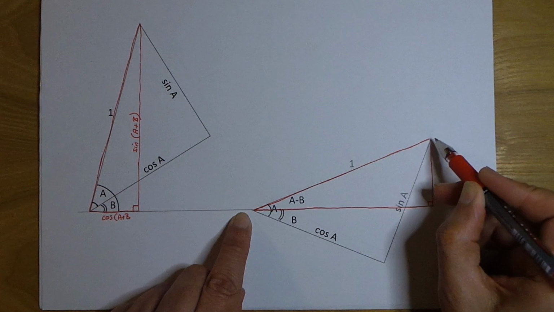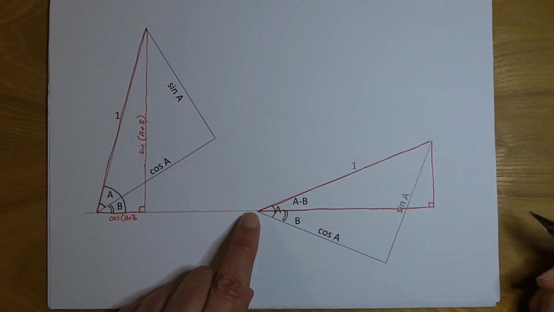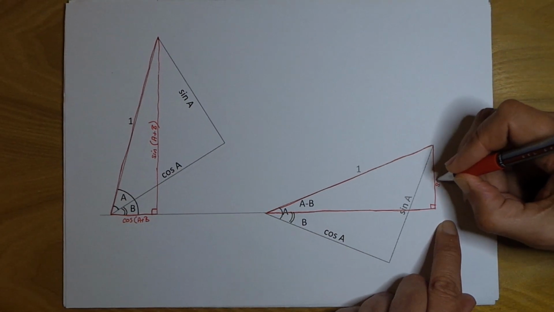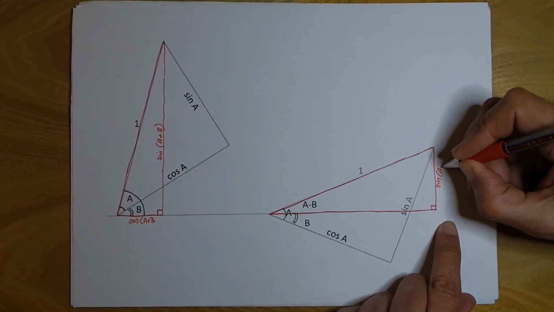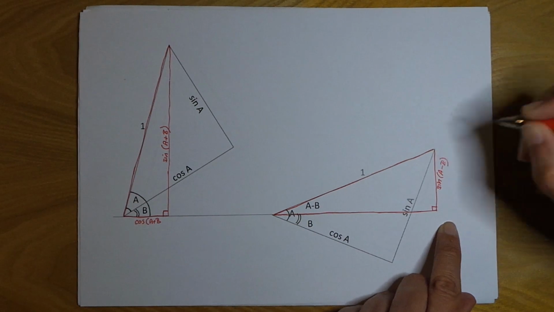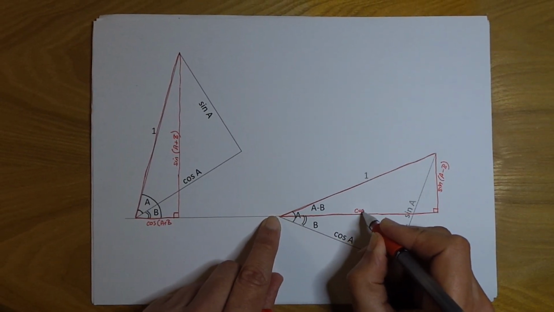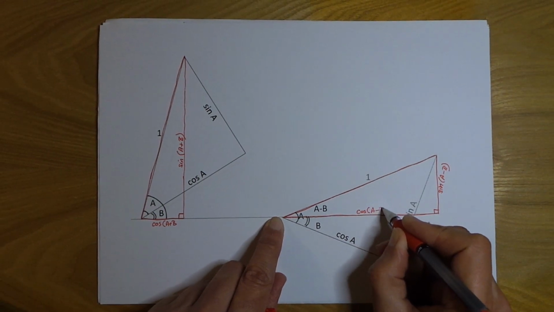So you can now see from this red triangle that we have this length equal to the sine of A minus B, and this length equal to the cos of A minus B.